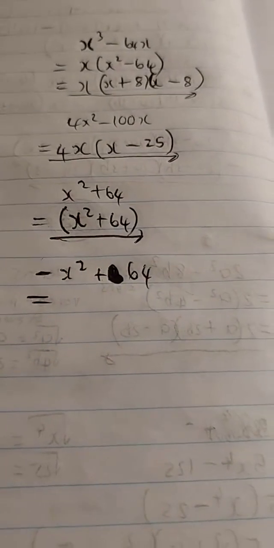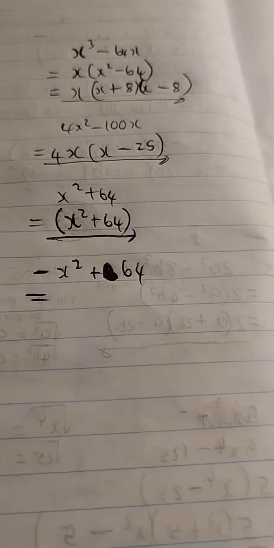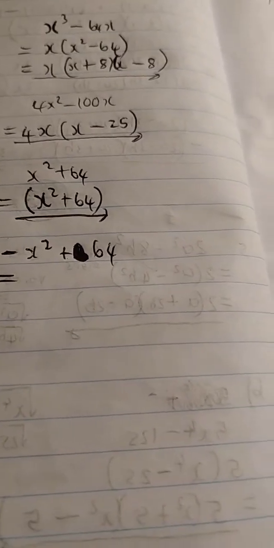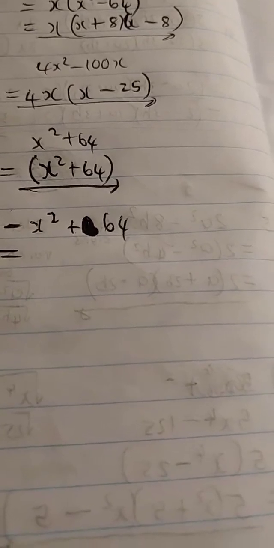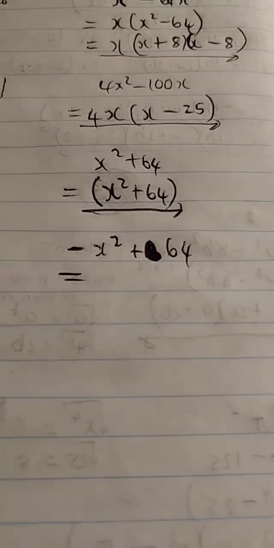So what we do here, this is an expression, we are supposed to factorize it. First things first, we ask how many terms. There's 2. Second question, is there need for sign change rule? No. Third question, is there highest common factor?